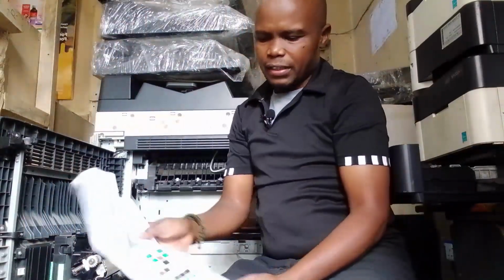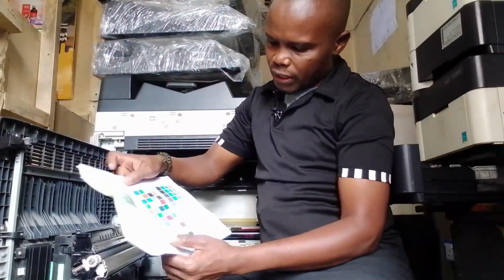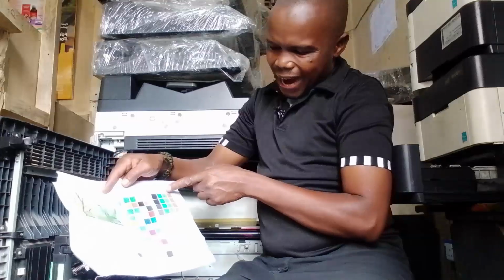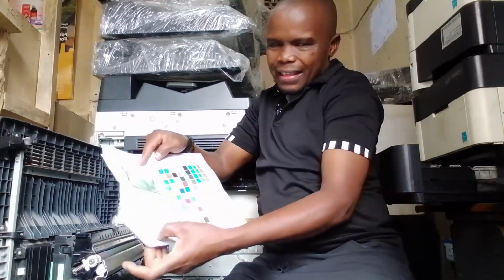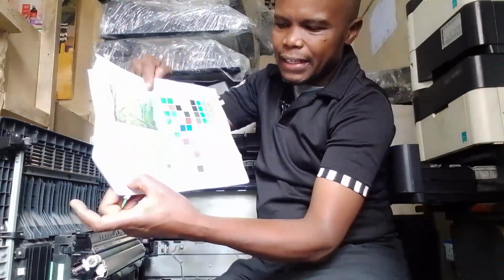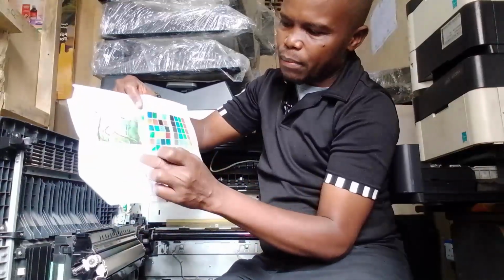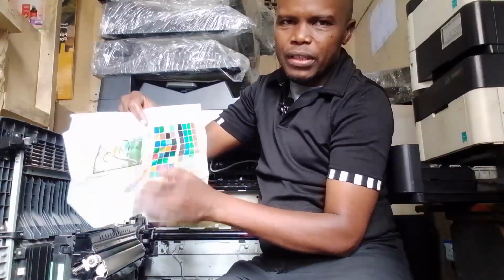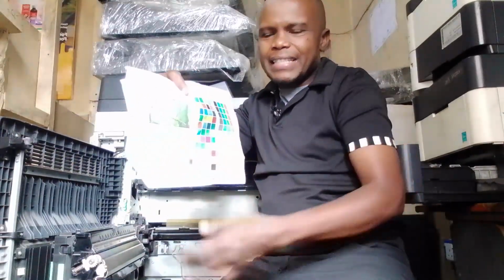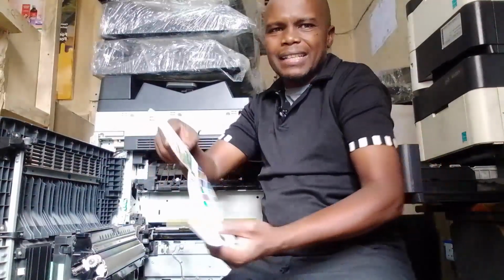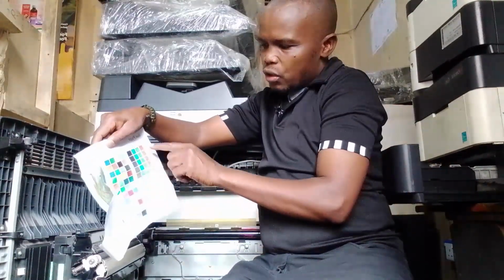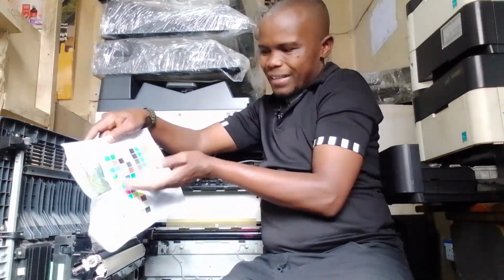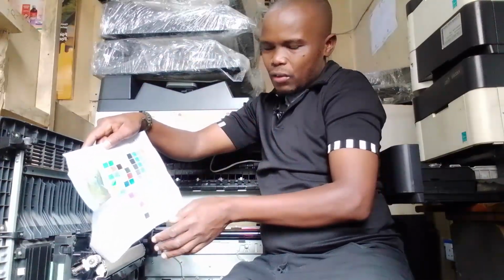I have a sample printout here which is not registering. If you look at this printout here, you will find that there are colors which are moving, or rather there are colors which are not on the registration area. They are not in the same place. If you look at this bird here, which is a sample printout, it is like it has moved down. Some of the colors are down, others are up here. You look at this text page and you find some colors are up here, others are down here. So it is not registering, and this is what we are talking about in this video.